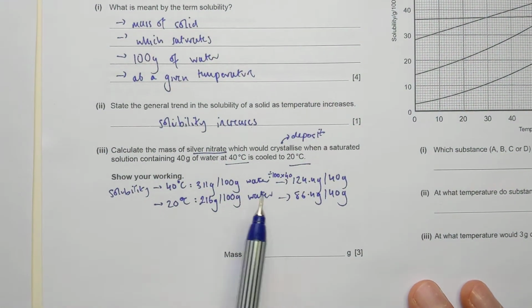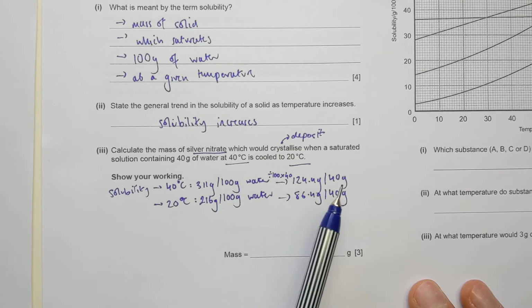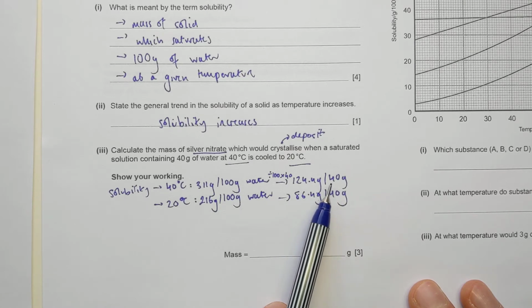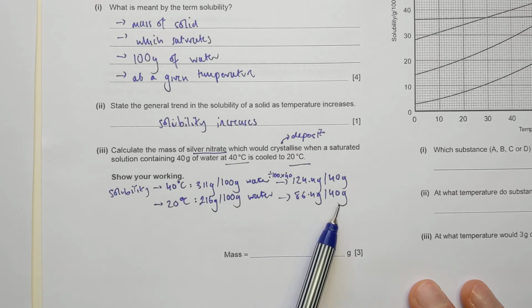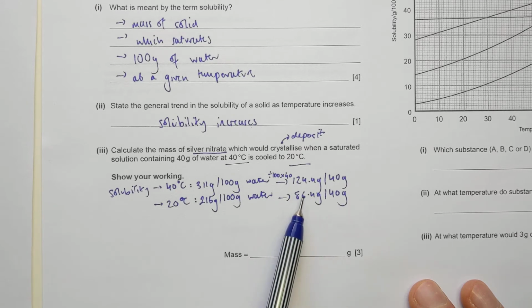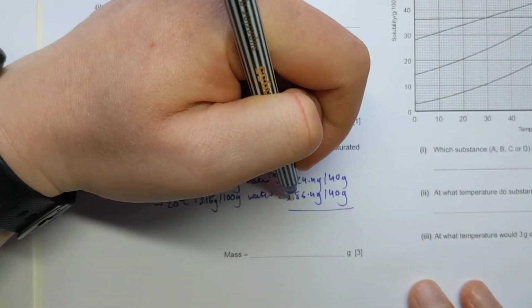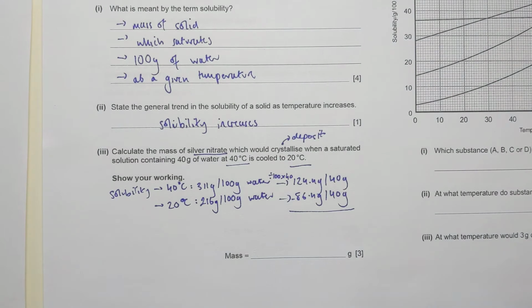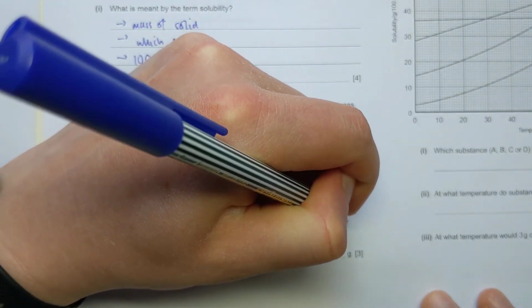So now I know that at 40 degrees C, this silver nitrate dissolves 124.4 grams in 40 grams of water. However, when I cool it down, it's only able to hold 86.4 grams for every 40 grams of water. Therefore, some of it's going to deposit out. That's what I've been asked to calculate. To work that out, I'm just going to subtract those 2 values from each other. So 124.4 minus 86.4 gets me a final answer of 38 grams deposited.